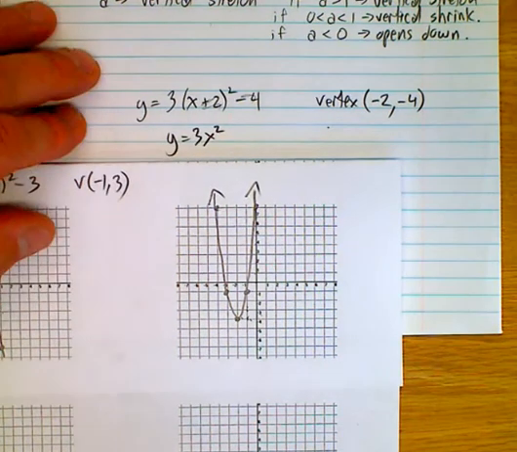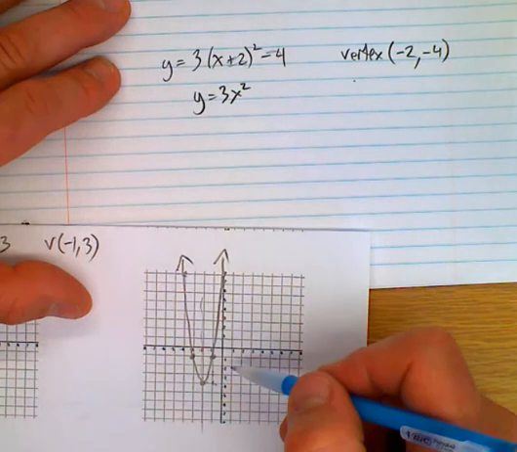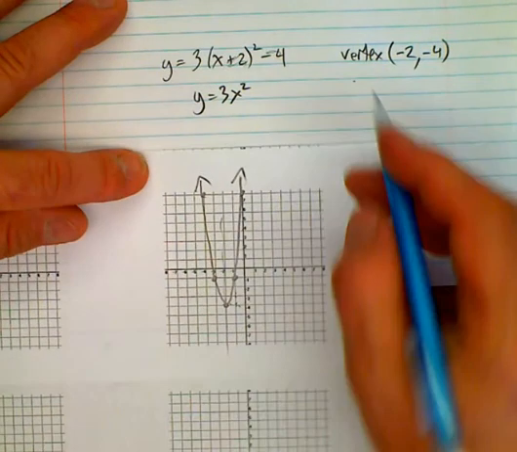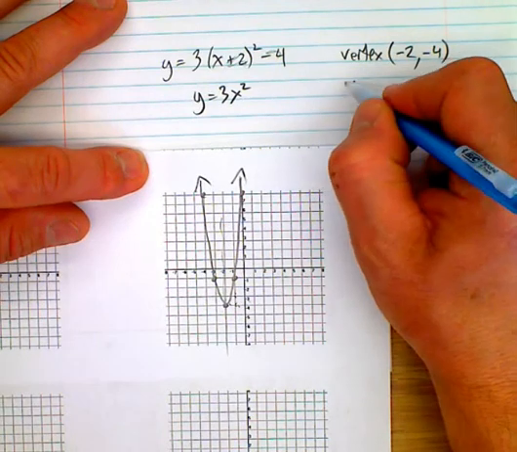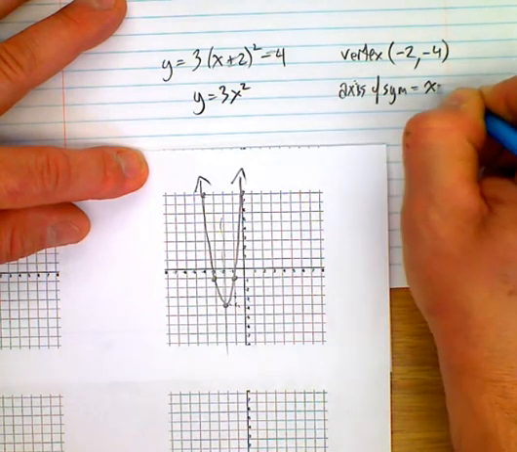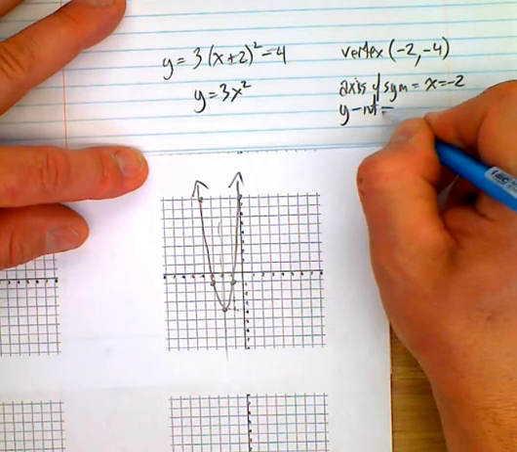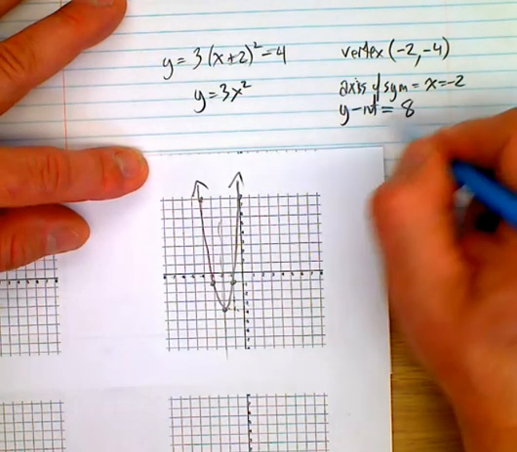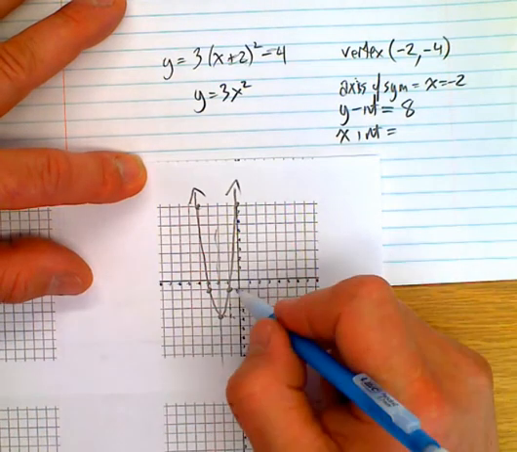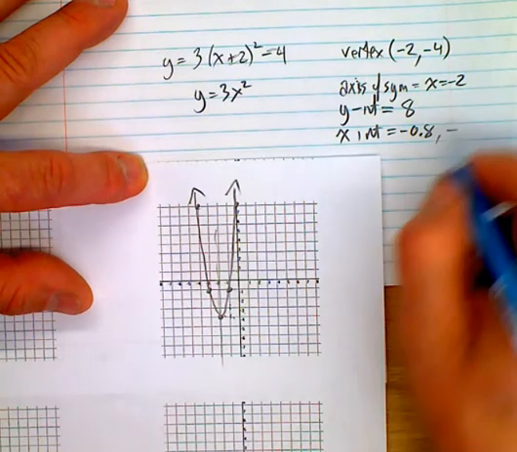Okay, let's try another one. Oh, and from this you can get your axis of symmetry, right? Your domain and your range, hopefully. Well, let's look at all those questions. Okay, so there's your vertex. Your axis of symmetry would be x is equal to negative 2. Your y-intercept, we can read it off the graph, is 8. Your x-intercepts, we can read it off the graph. We're going to have to guess. It's like negative 0.8 and negative 3.2, say.